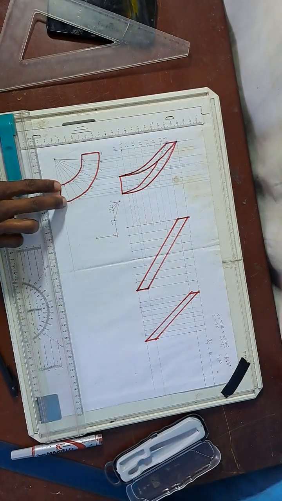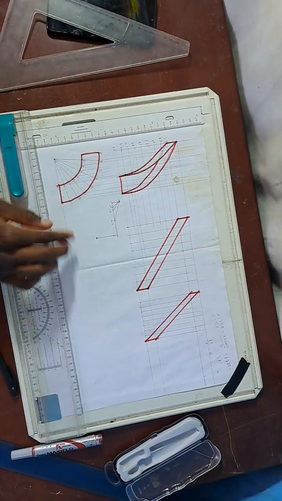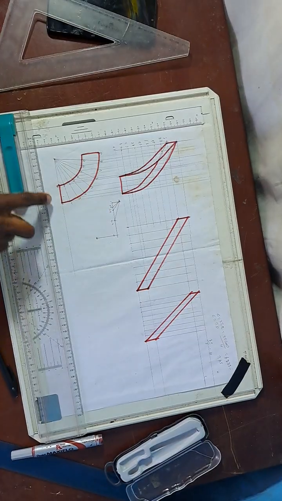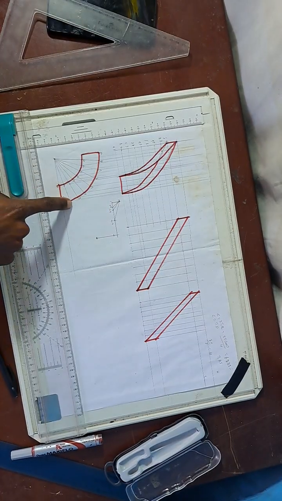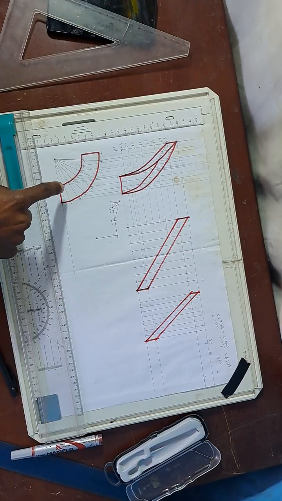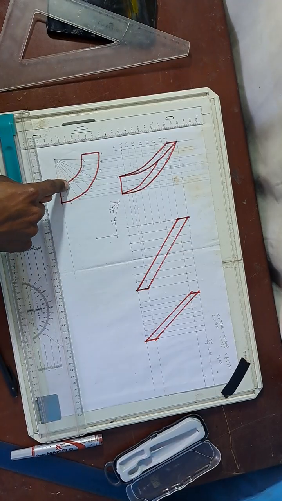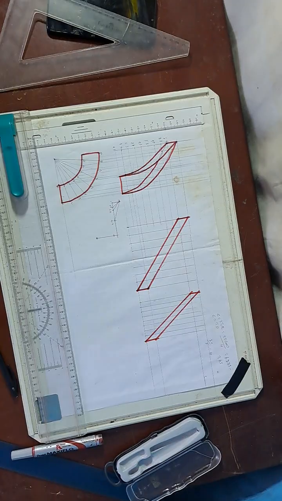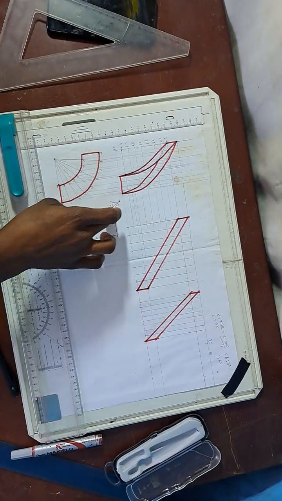It's the same as drawing this thing, but much bigger with true lengths. So we need to go from A to 2, from 1 to B, from 1 to 2, from A to B. Same as drawing this thing, but with true lengths.